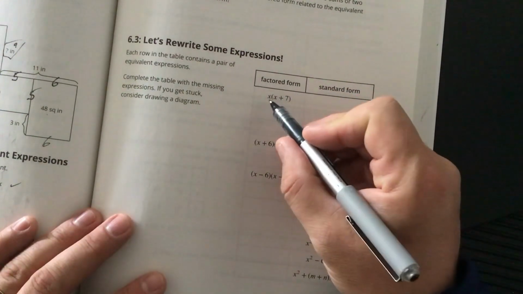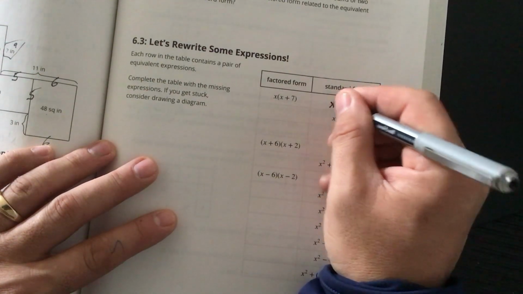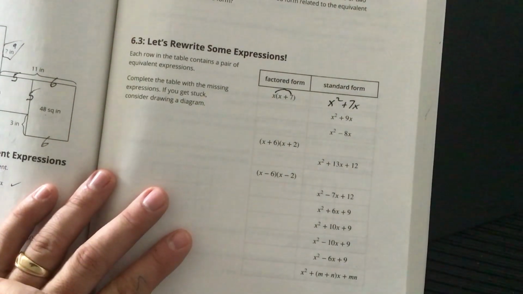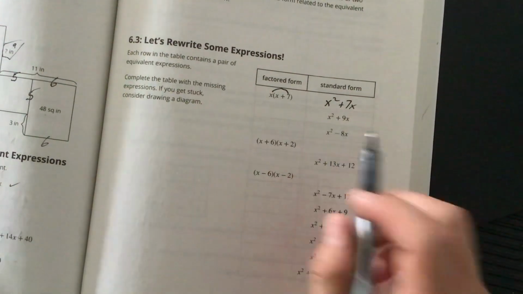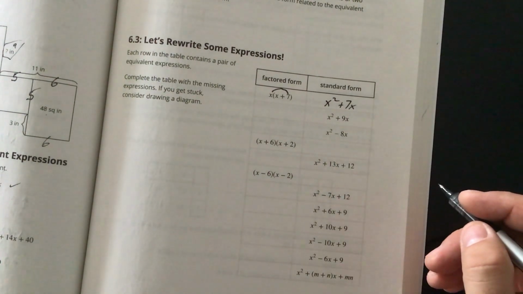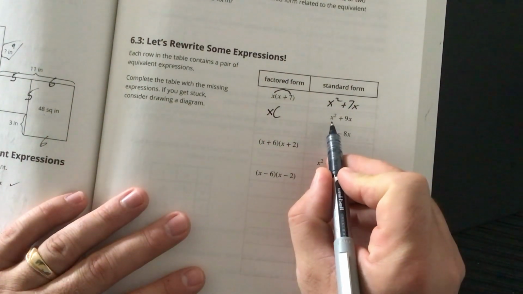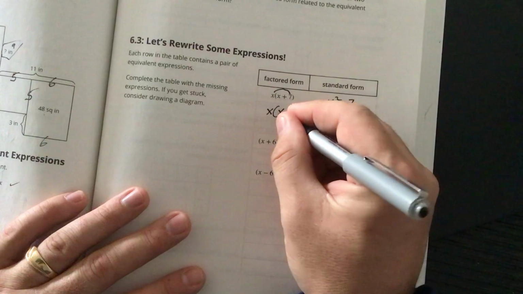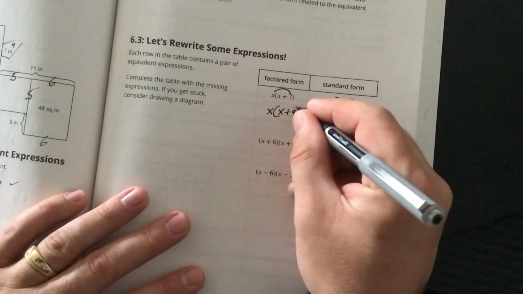So let's just FOIL the first one. X times x. X times 7. Okay, when we only have two terms, it's pretty simple. What can I take out of x squared and 9x? What do they have in common? They have an x. So if I take an x out of here, what do I got left? An x. If I take an x out of here, what do I got left? A 9. Yep, and it's a positive. Absolutely. Done.